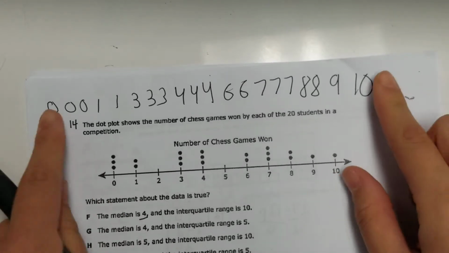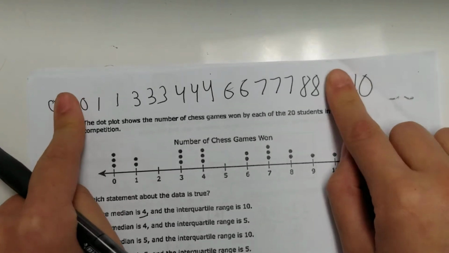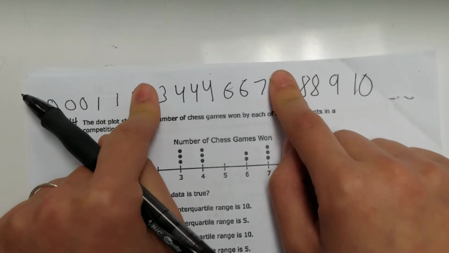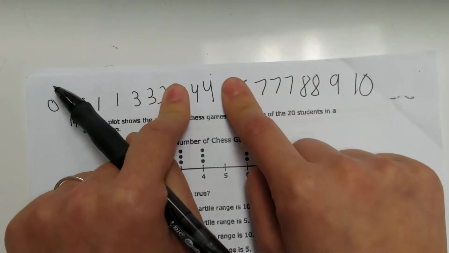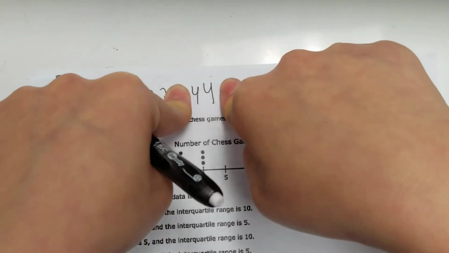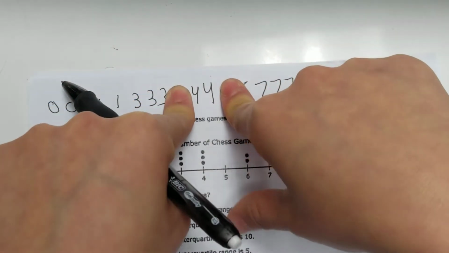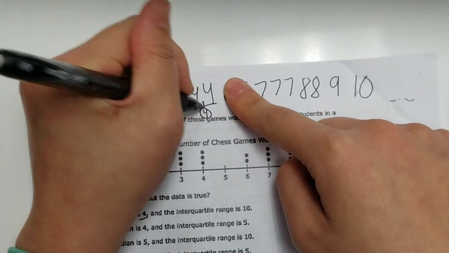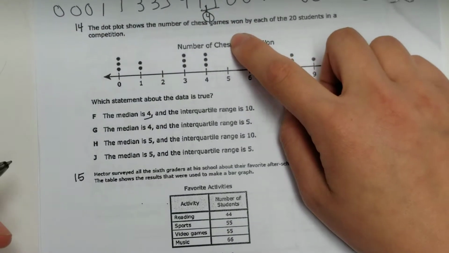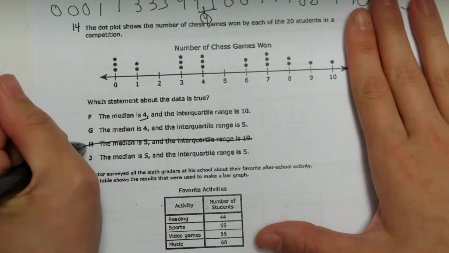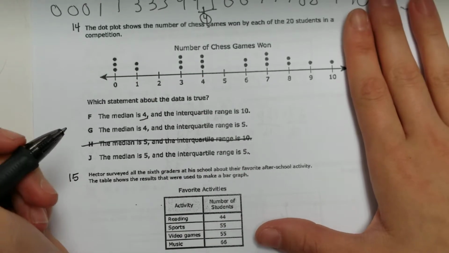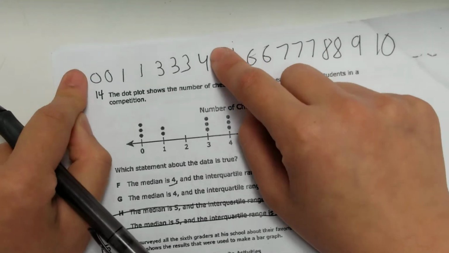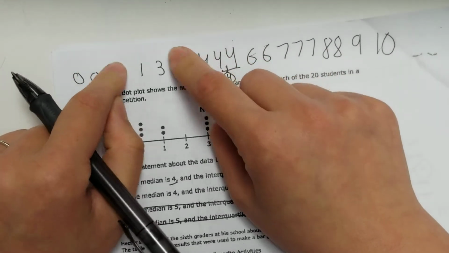Let's find the median. To find the median, you have to be really careful as you squish in the numbers. And I'm stuck between 2 numbers. 4 plus 4 is 8. Divided by 2 is 4. So my median right here should be 4. That means I can cross off letter H and letter J.